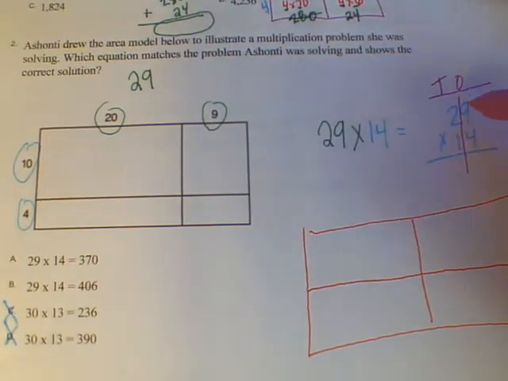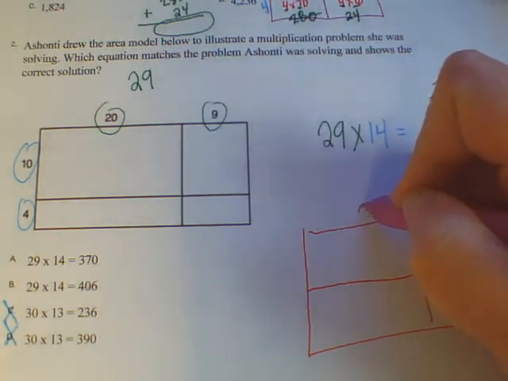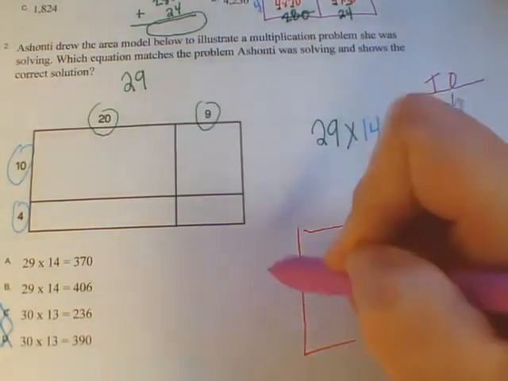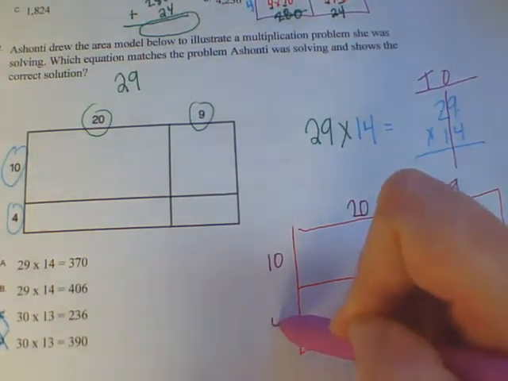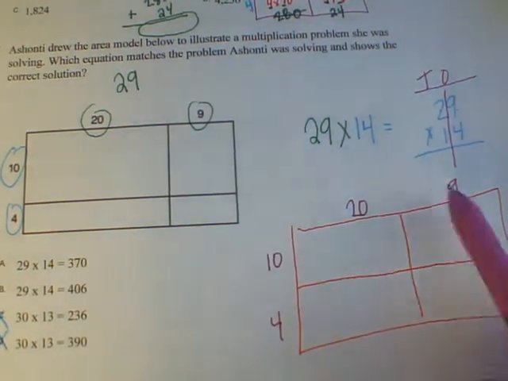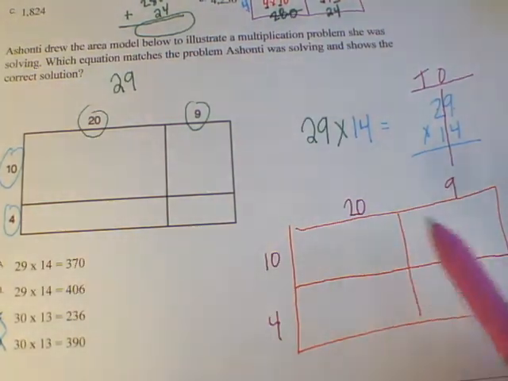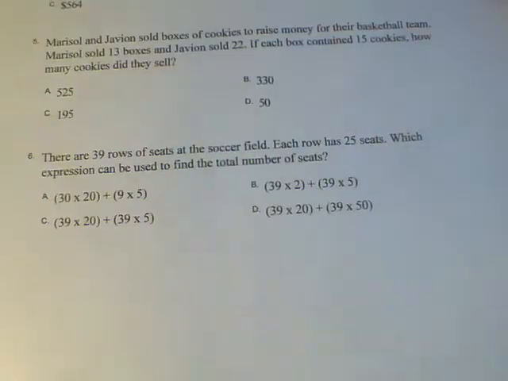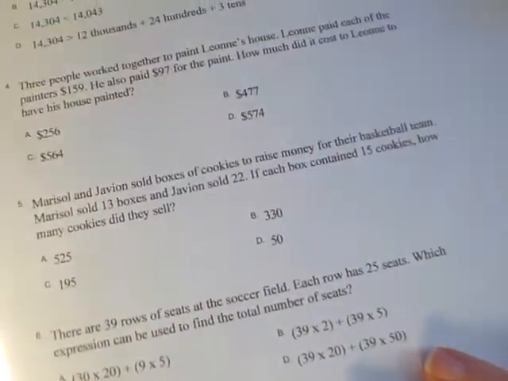So you're going to have 29, 2 tens is equal to 20, 9 ones, 1 10 is equal to 10, and 4 ones. And you're going to have to multiply and then add all 4 up. Okay? Let's look at the next problem. Number 3.